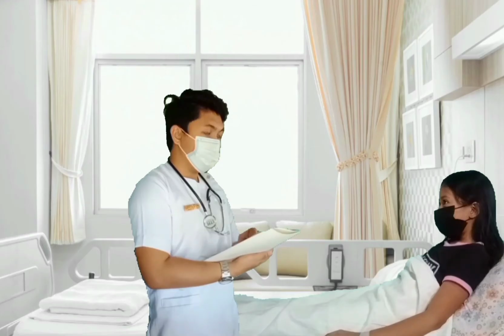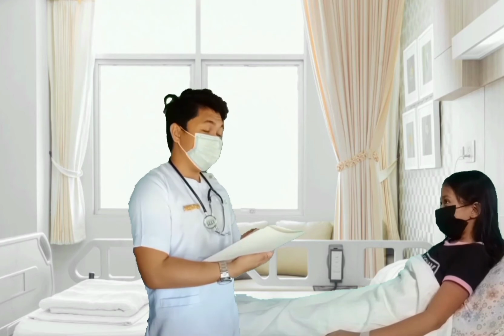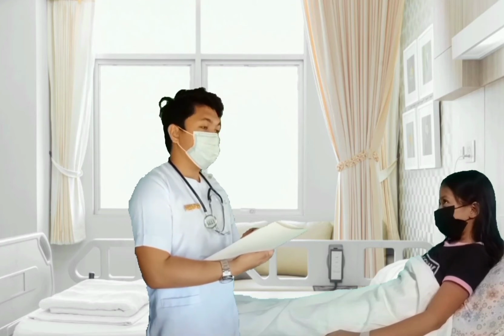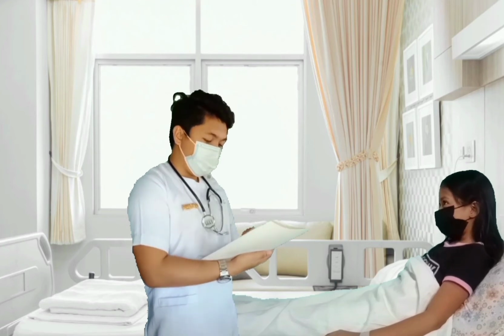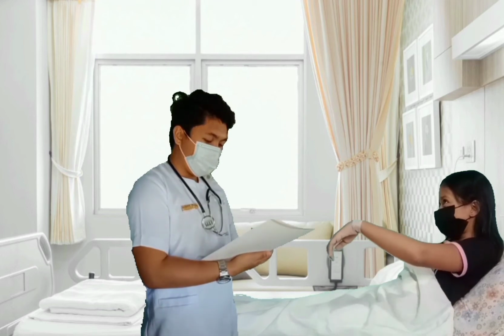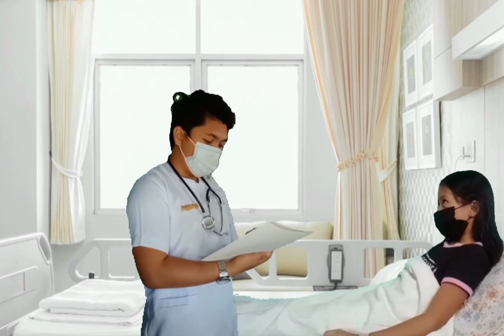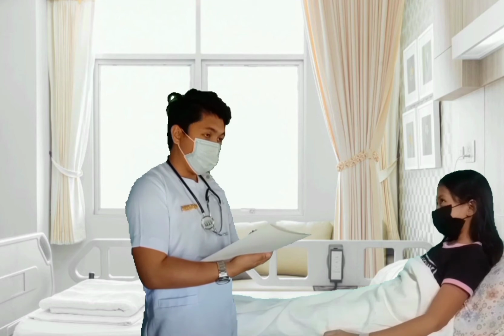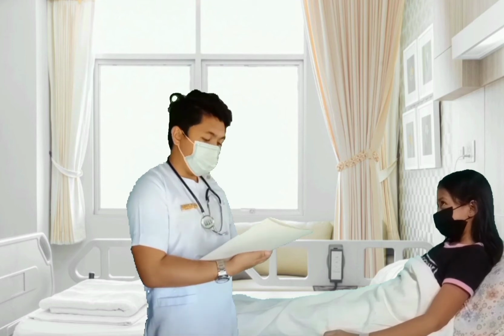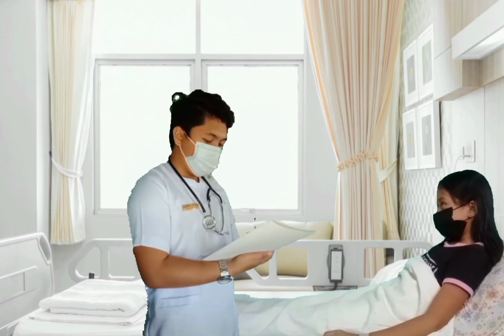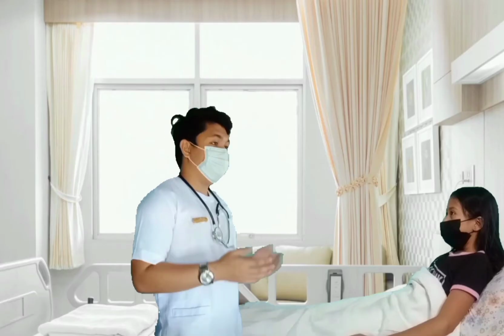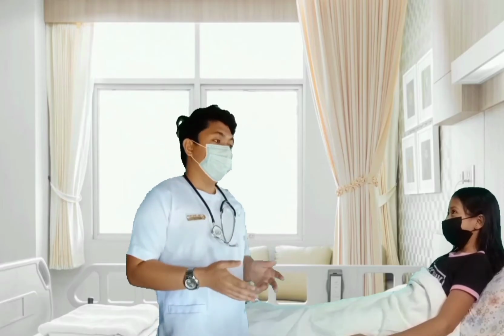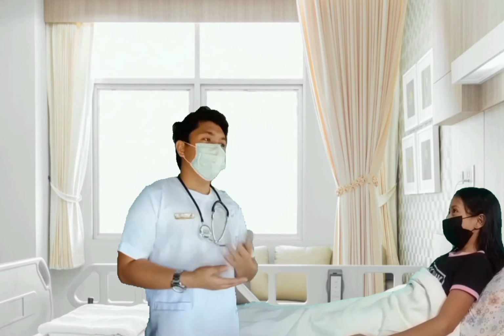Step 6. Identify the patient by checking the name and identification on the patient's identification band, or ask the patient to state his or her name. Identifying the patient ensures the right patient receives the medication and helps prevent errors. Step 7. Explain the procedure to the patient to gain cooperation and to allay anxiety.